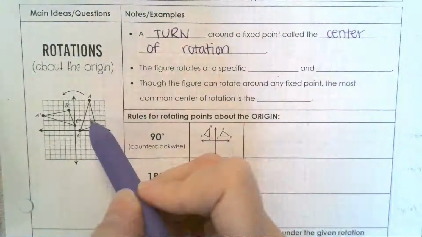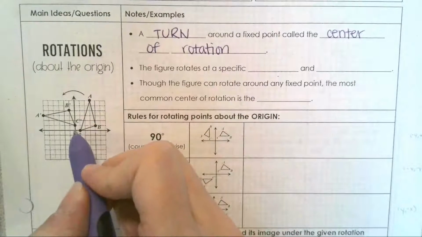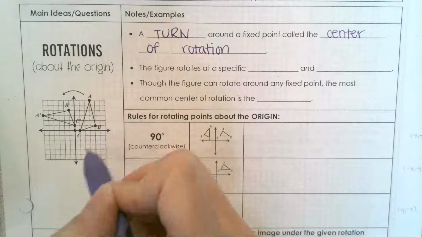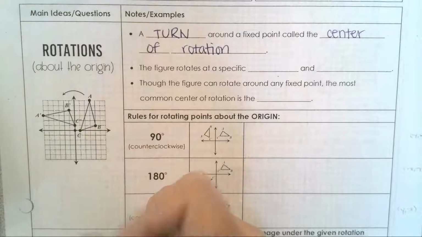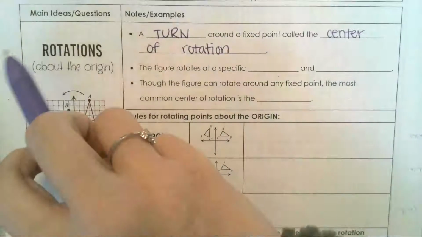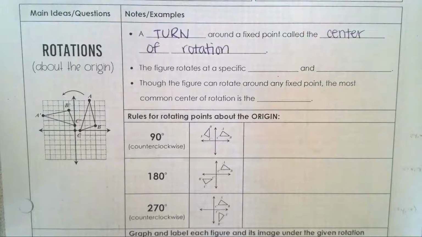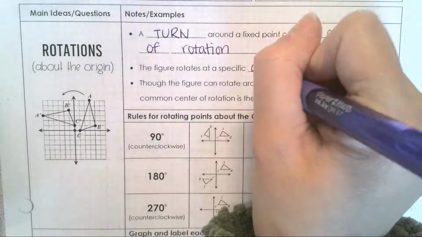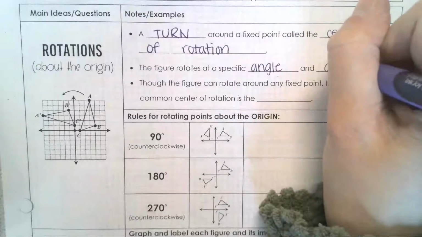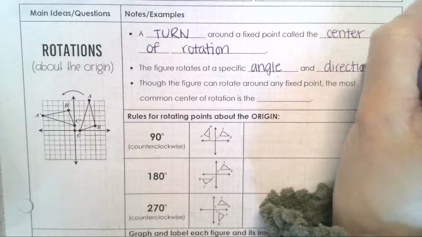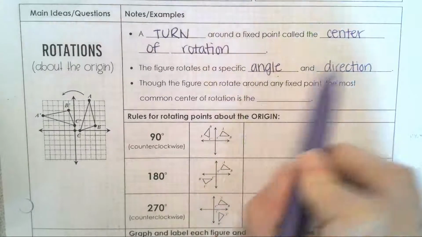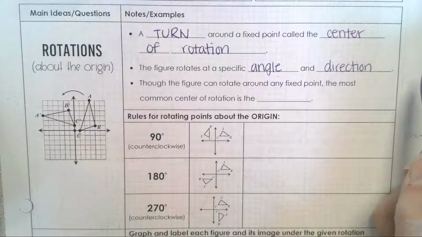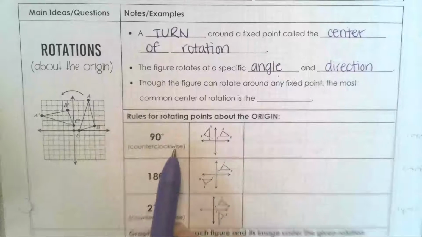So every single rotation has to have a point where it rotates. So think about if you have this whole graph as a circle, then the origin is going to be the center of the circle, and so everything's going to rotate around that point. Each figure in a rotation rotates at a specific angle and a specific direction. So the angle tells you how far you're going, and the direction tells you which direction the rotations are happening. We are only going to focus on counterclockwise rotations.